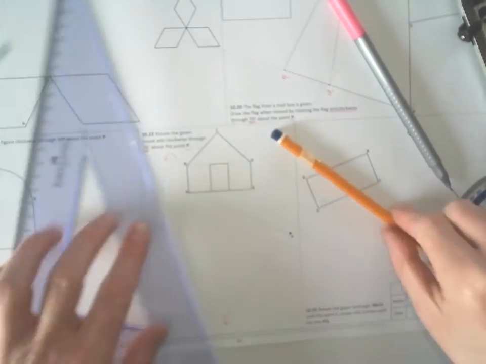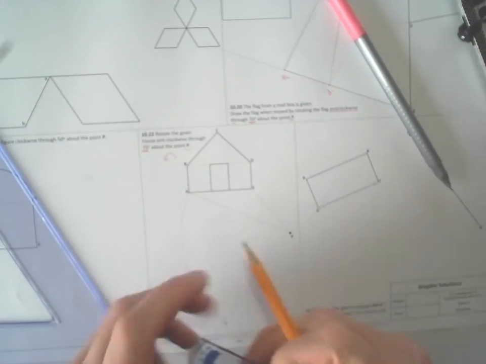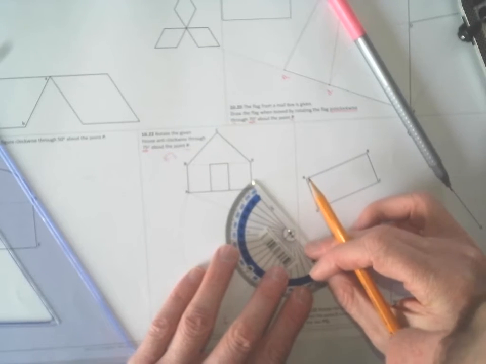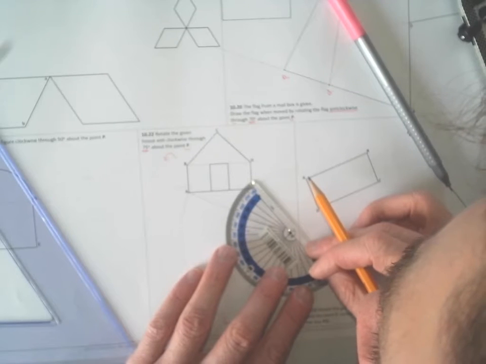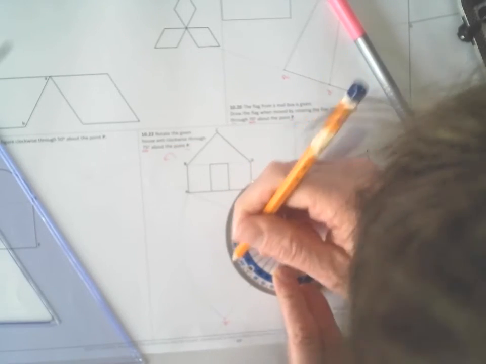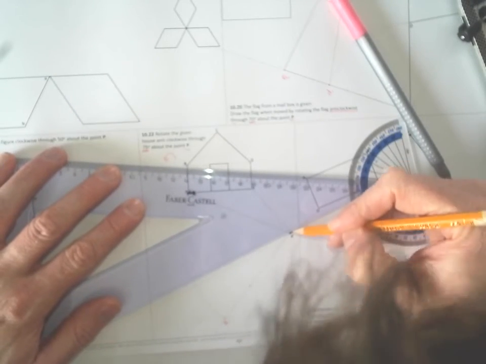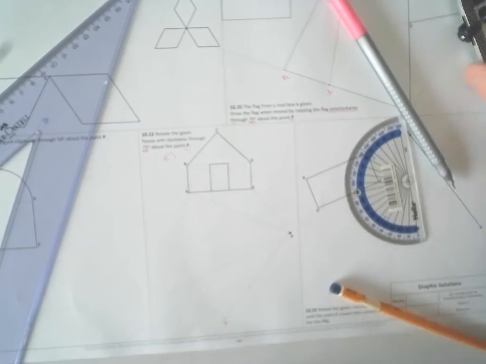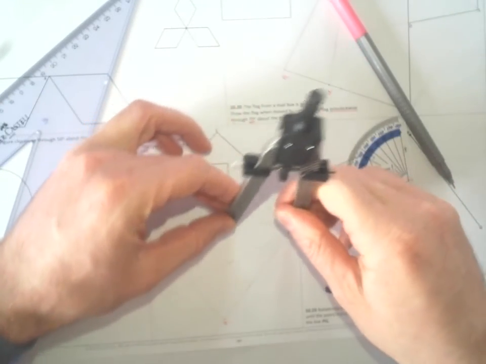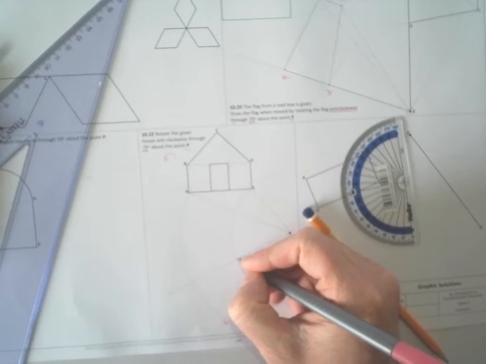Next, I'll do E with the base. So E joins to P, and this is a process you just learned. Same process all the time. E joins to P, that becomes your baseline. 75 degrees because your angle is in the question. Rotate it around. Keep all these lines nice and light. That is E1.